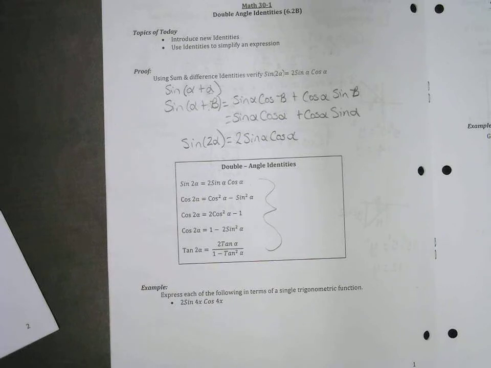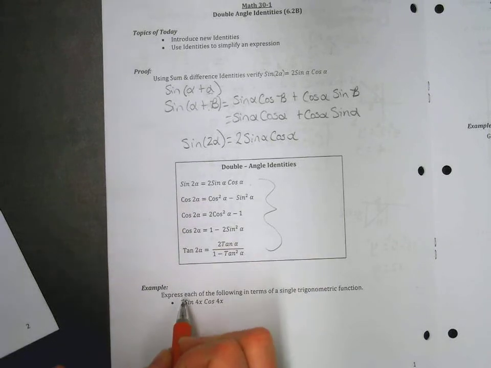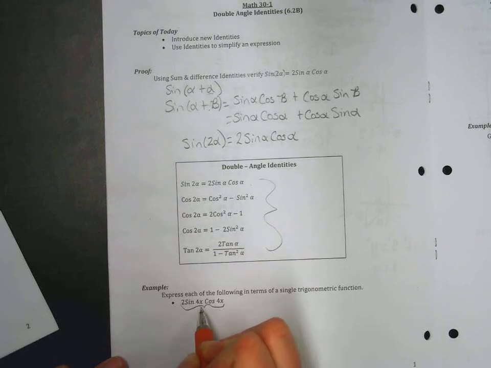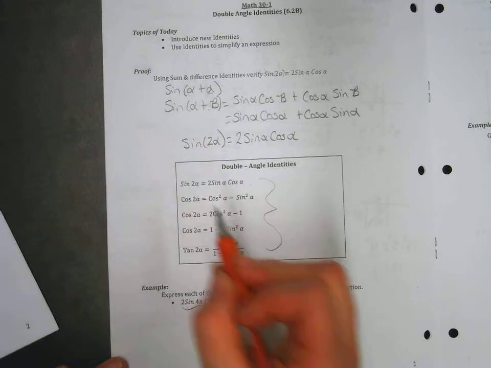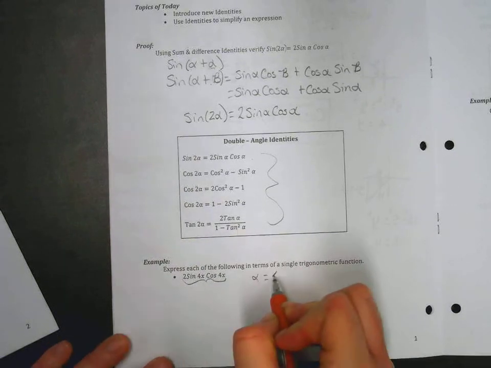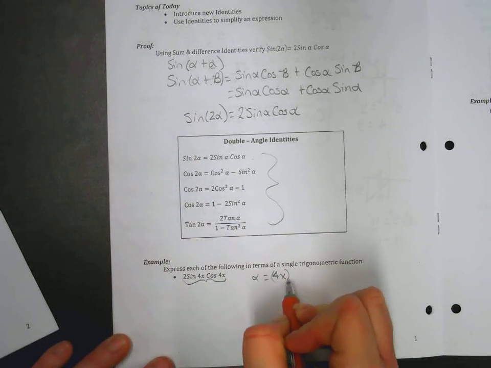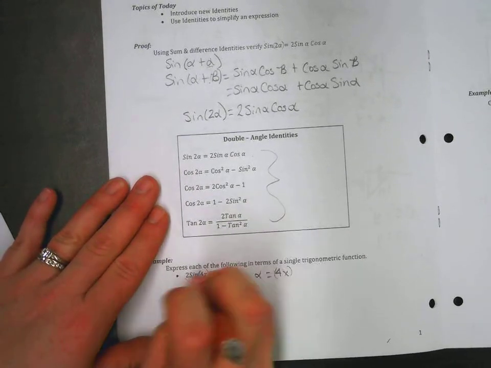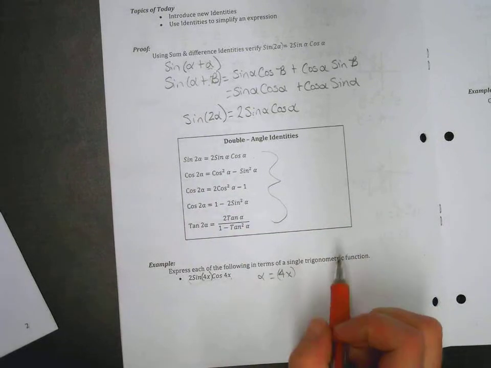Okay, it says express the following in terms of a single trigonometric function. So when I think about rewriting this as a single trig function, this looks like my double angle identity for sine of 2 alpha. And in this case, my alpha would represent 4x. So how would I write this as a single trig function?